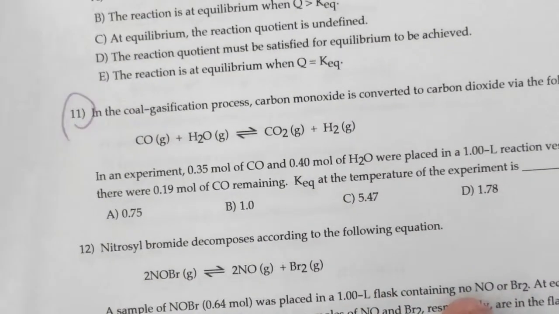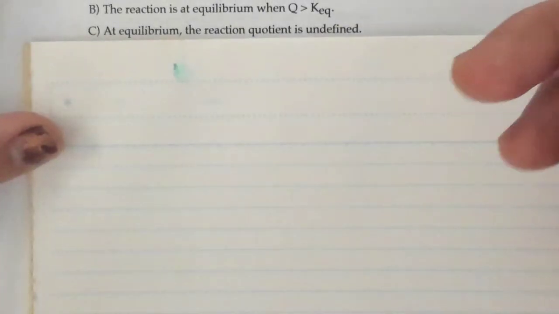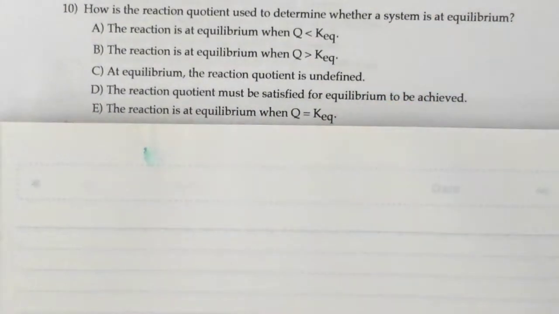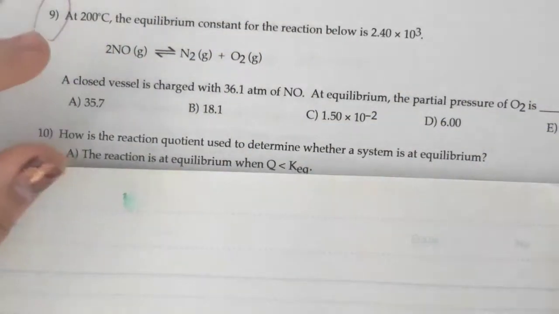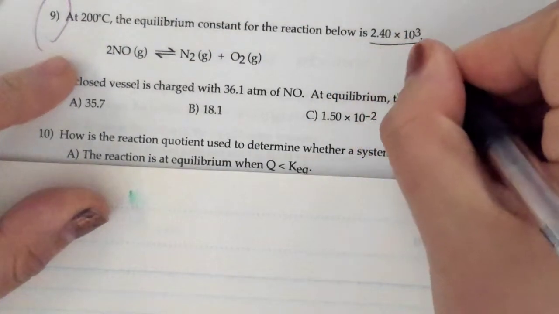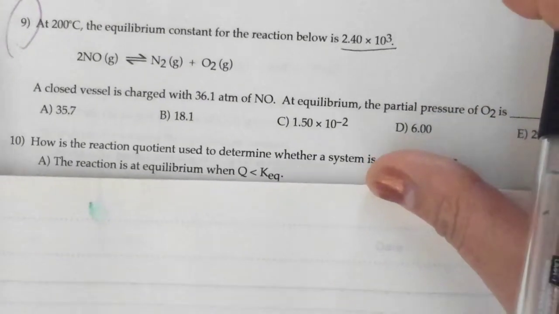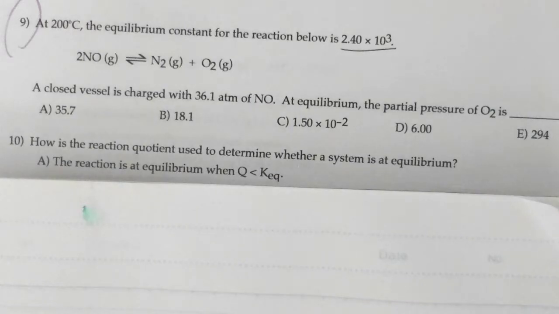All right, number 9, I do need to solve this one out a little bit. Number 9, you have equilibrium vessels. Let me get a pencil first. So you have equilibrium constants, which could be Kc or Kp, and they are asking for the partial pressure of the O2.